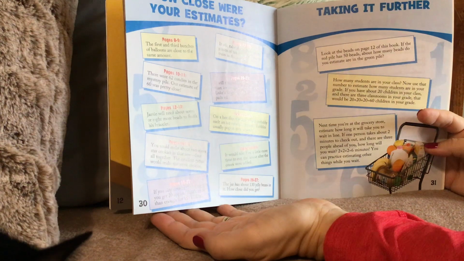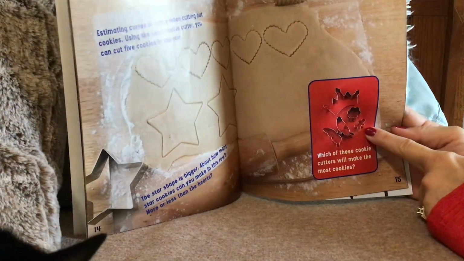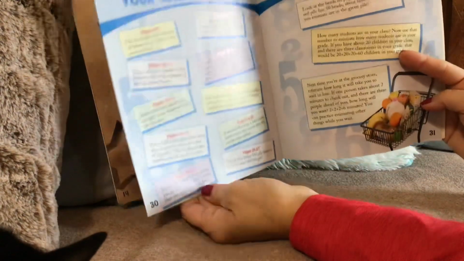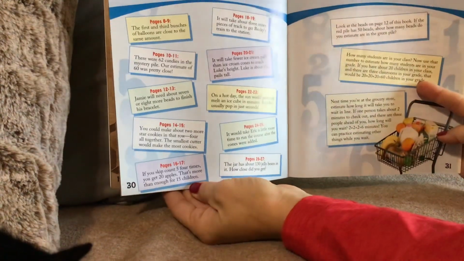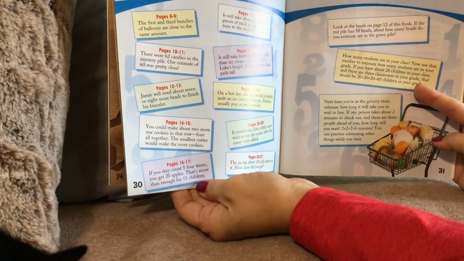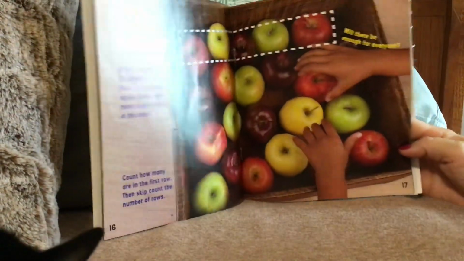The smallest cutter would make the most cookies. That was this page, and that was the smallest cutter, the gingerbread man. Pages 16 through 17. You can skip count 4 times. You get 20 apples, and that's more than enough for 15 children. That was this one.